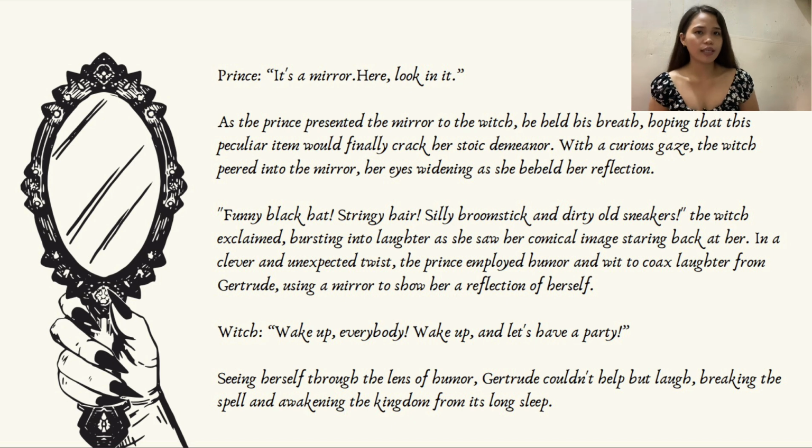With a curious gaze, the witch peered into the mirror, her eyes widening as she beheld her reflection. "Funny black hat, stringy hair, silly broomstick, and dirty old sneakers," the witch exclaimed, bursting into laughter as she saw her comical image staring back at her. In a clever and unexpected twist, the prince employed humor and wit to coax laughter from Gertrude, using a mirror to show her a reflection of herself.